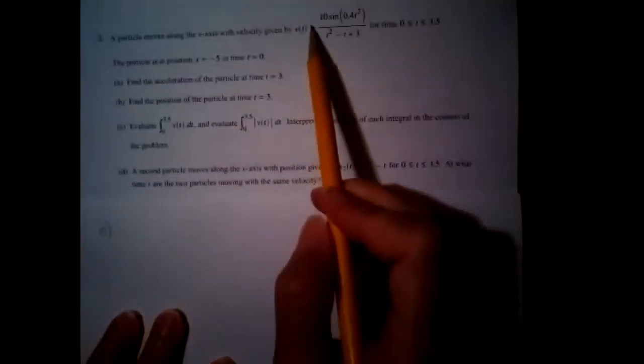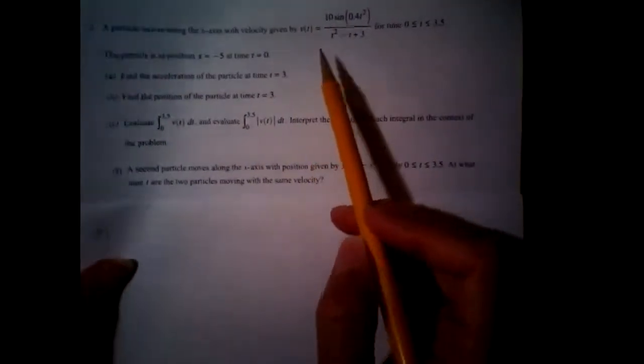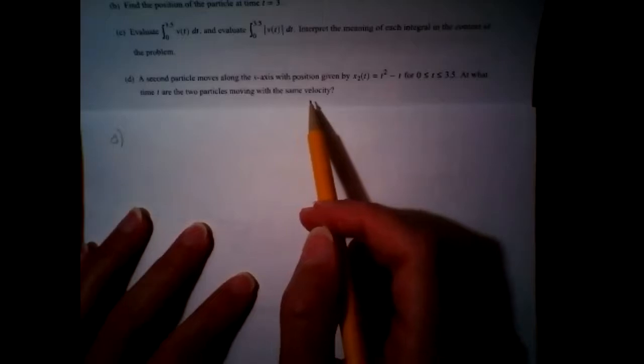All right, letter D. Now we're introducing a second particle moving along the x-axis. Be careful. For the first one, they gave us velocity. That's a rate. For this one, they're giving us position. That is not a rate. That's just the original function. All right, at what time are the 2 particles moving with the same velocity?